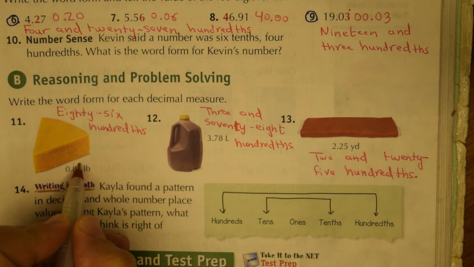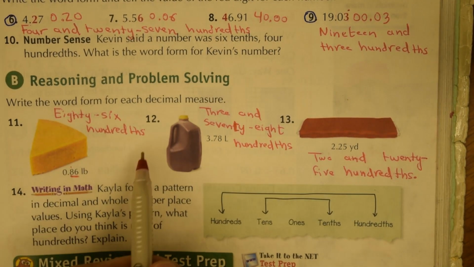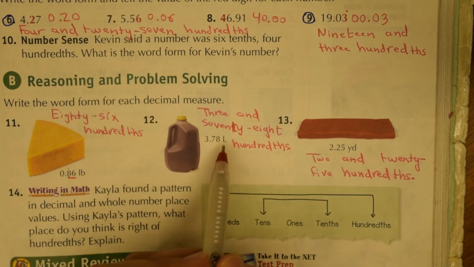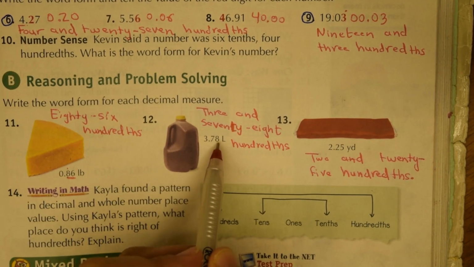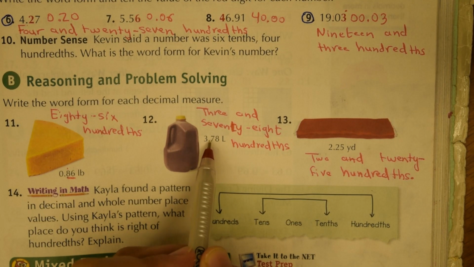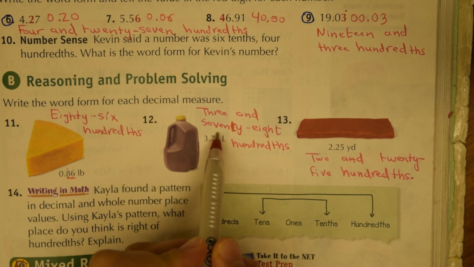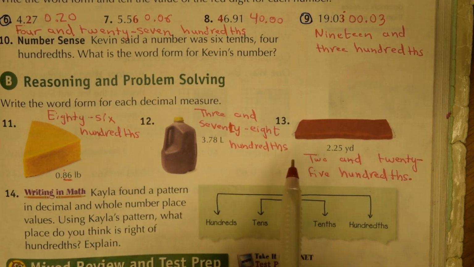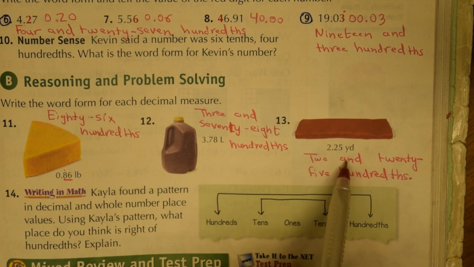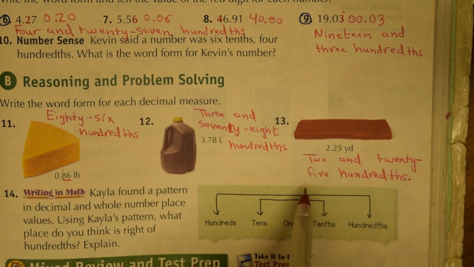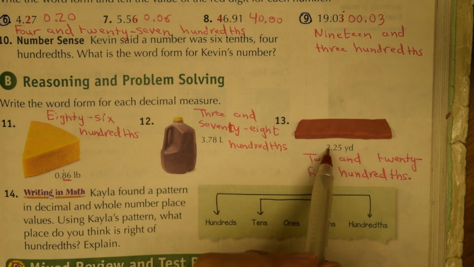This is tenths, this is hundredths, so I'll say 86 hundredths. Okay, now for 12, 3.78. So you will say 3 and 78 hundredths. Now for number 13, it is 2 and 25 hundredths. So 2 and 25 hundredths.